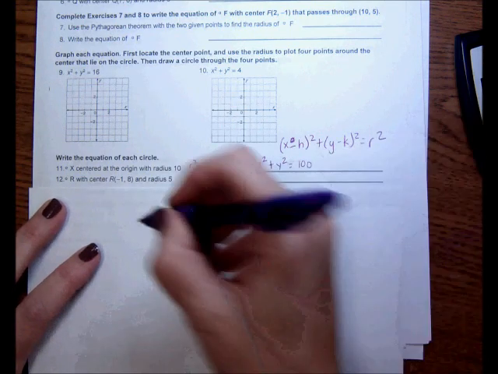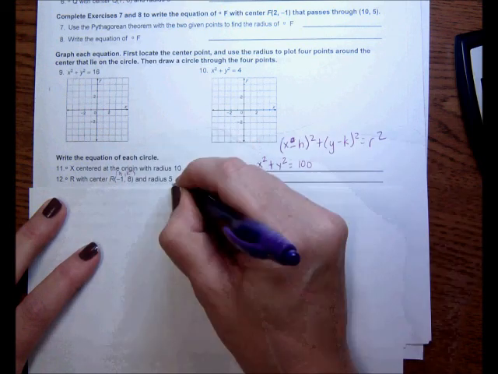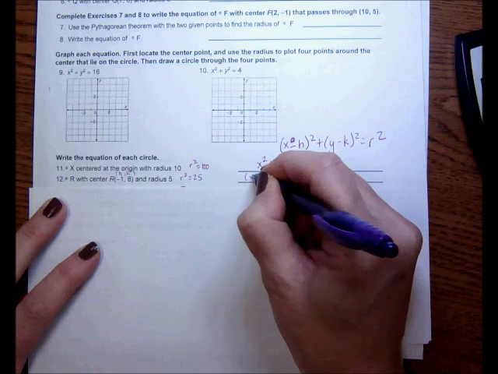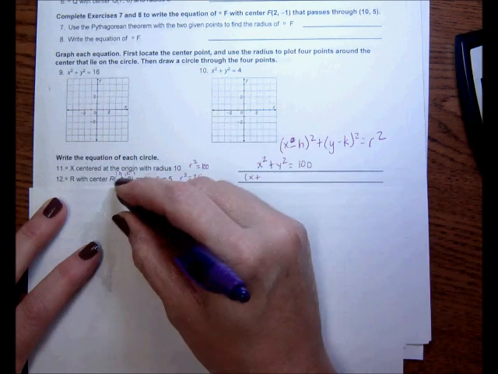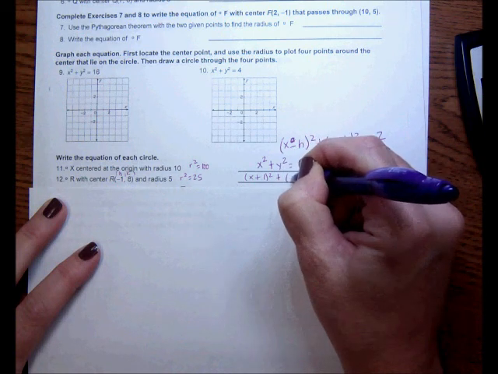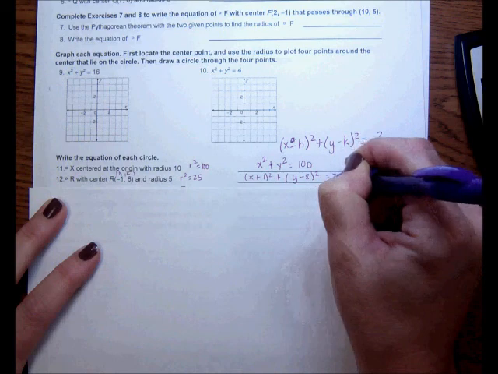Number 12, the center of the circle, which is (h, k), is negative 1, 8, and the radius is 5, so r squared is 25. Here I'm just plugging it in, and it becomes (x plus 1) squared plus (y minus 8) squared is equal to 25.